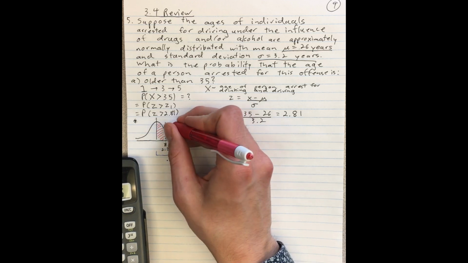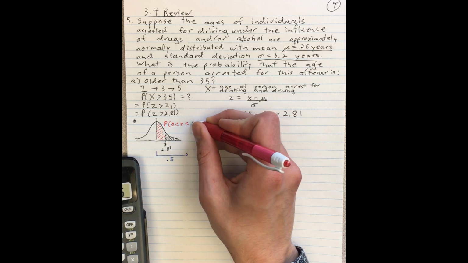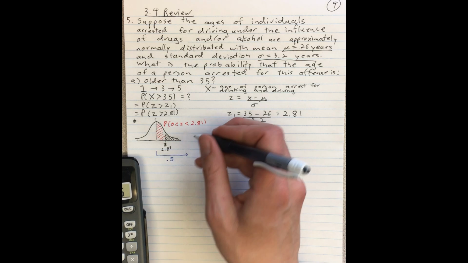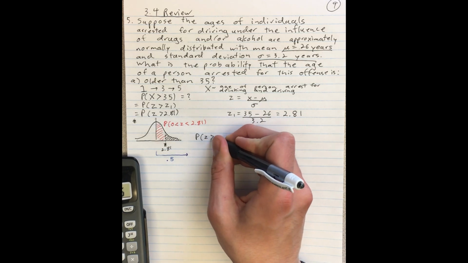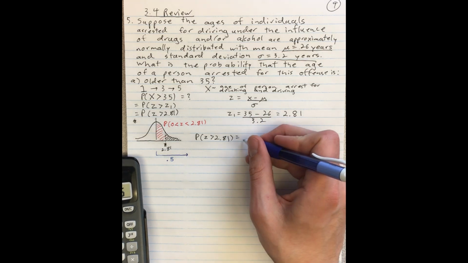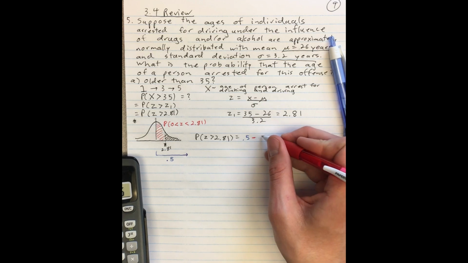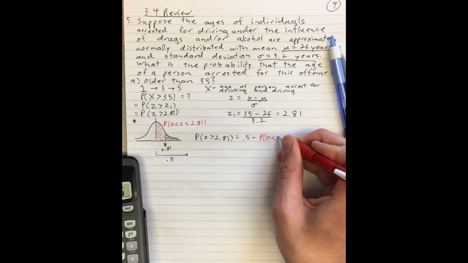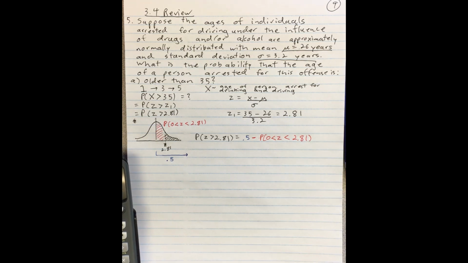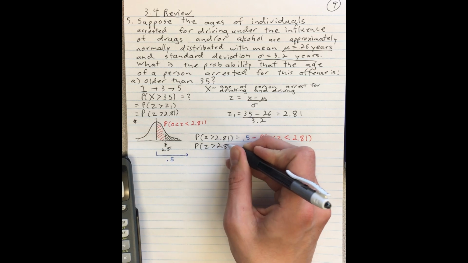Well, this region is just the probability that Z is between 0 and 2.81. So the probability that Z is greater than 2.81 is equal to 0.5 minus the probability that Z is between 0 and 2.81.